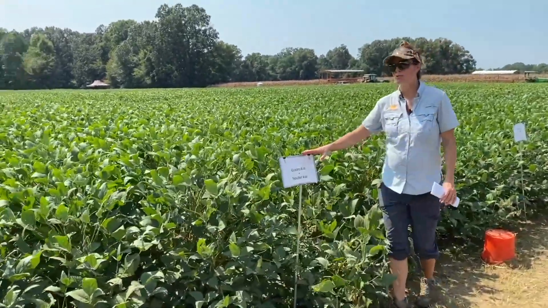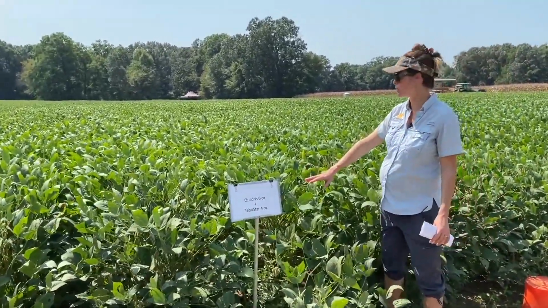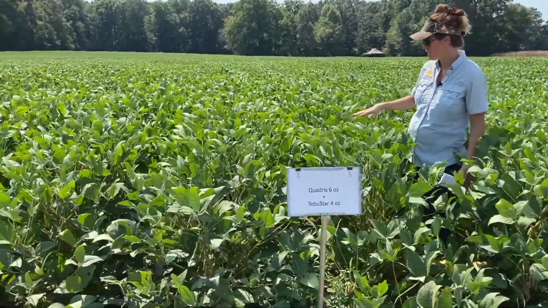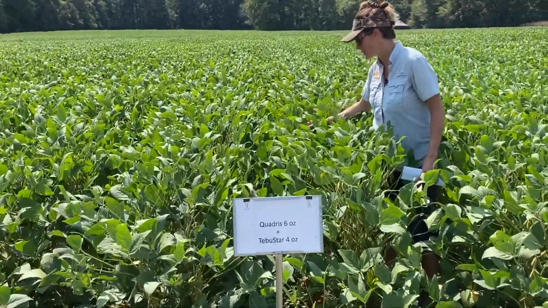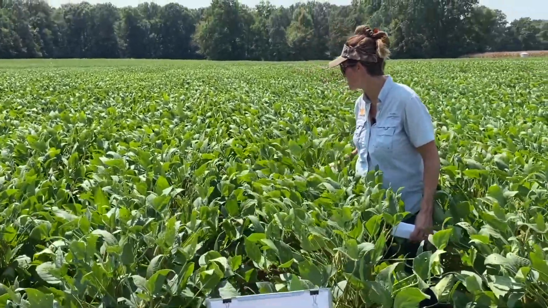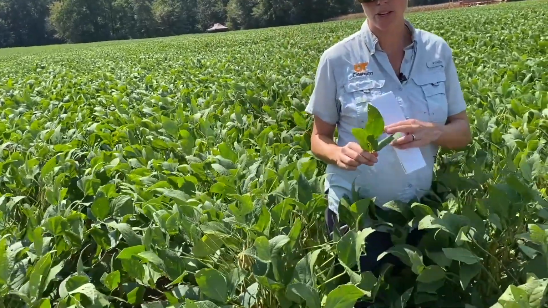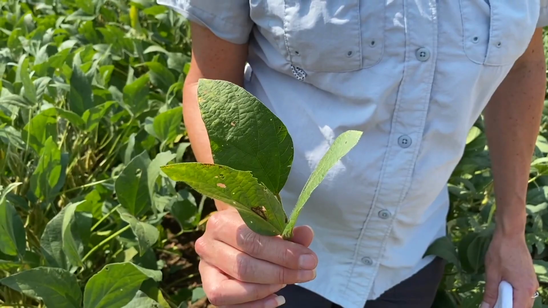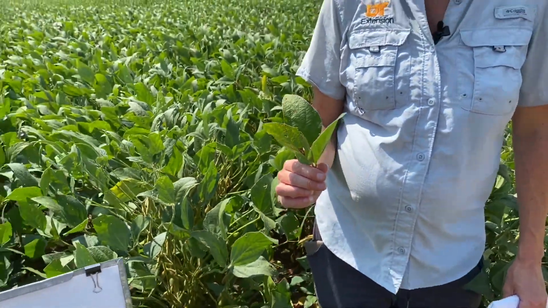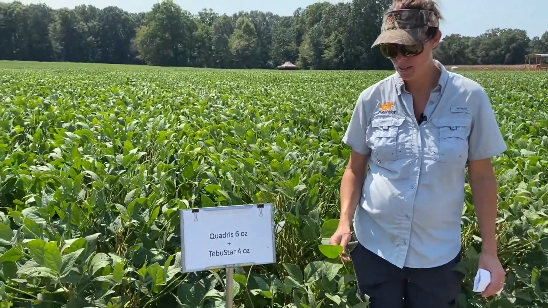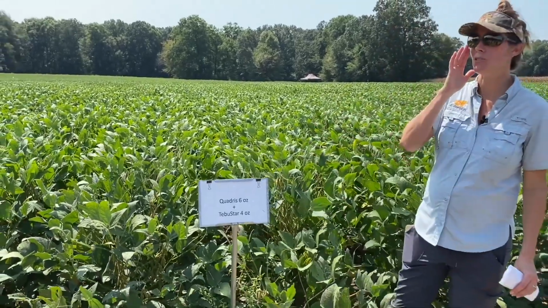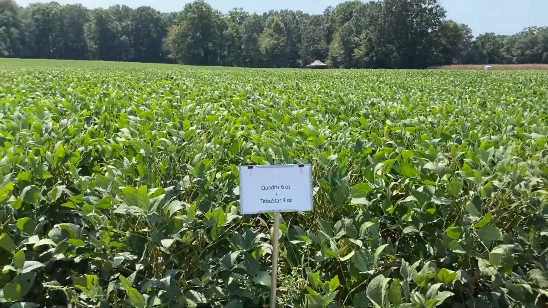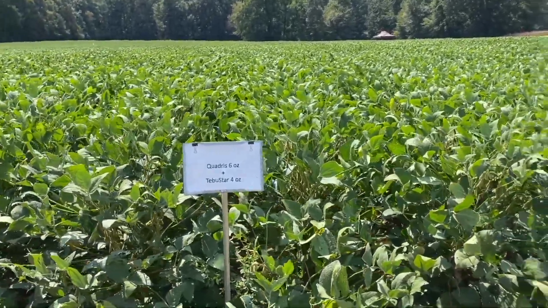Again, here's that Quadris plus tebuconazole product. Again, you have to really look in here and look back to the level of when it was sprayed to try to find phytotoxicity. But here, not near as much as what we saw in that other variety, and also a little bit harder to see right now. It's not near as showy as it was just a couple weeks ago. Again, all these applications went out at growth stage R3.